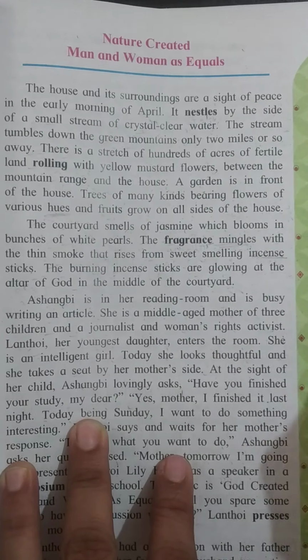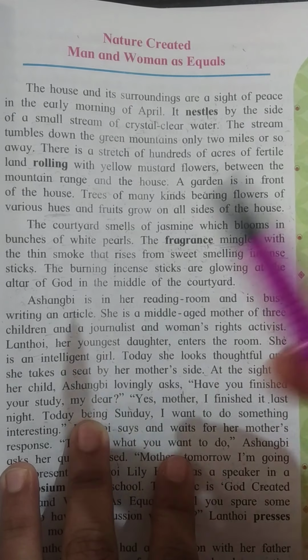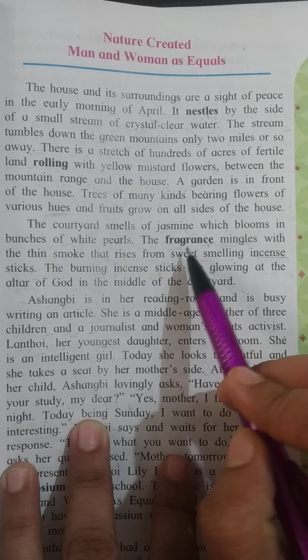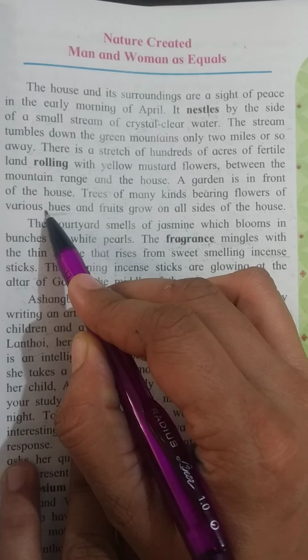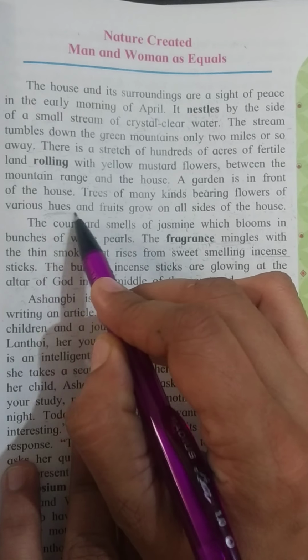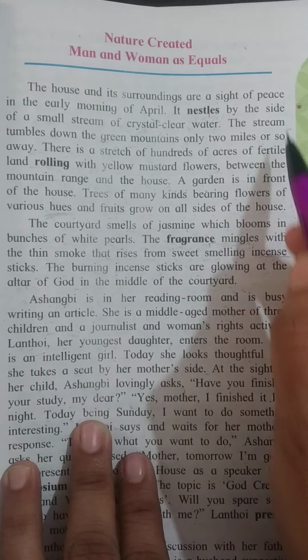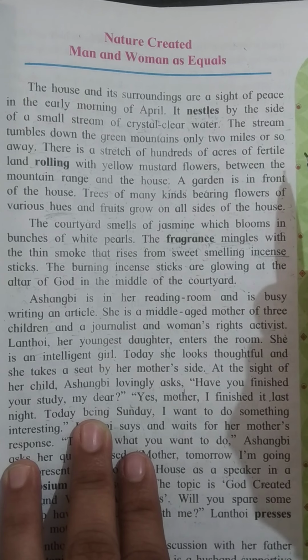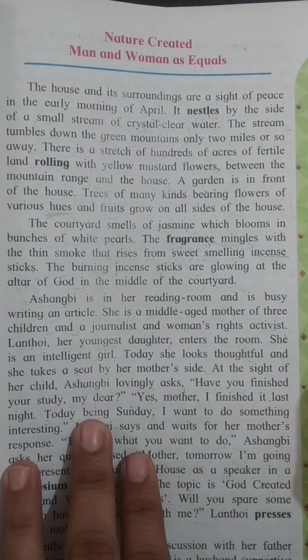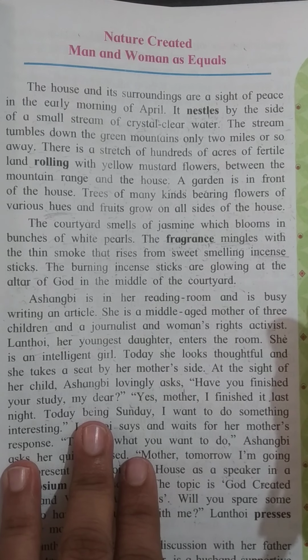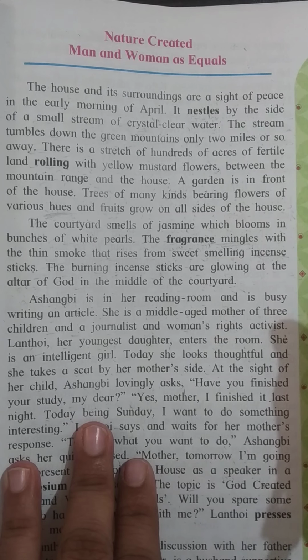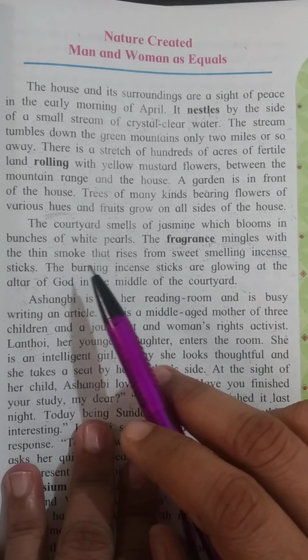There is a garden in front of the house, and there are various kinds of trees which were bearing various types of fruits and various hues. Hues means what? Colors of flowers growing on all sides of the house. Would you like to live in such type of house? Of course, because this is a very pleasant and peaceful surrounding where everybody would love to live in that house. Next paragraph.